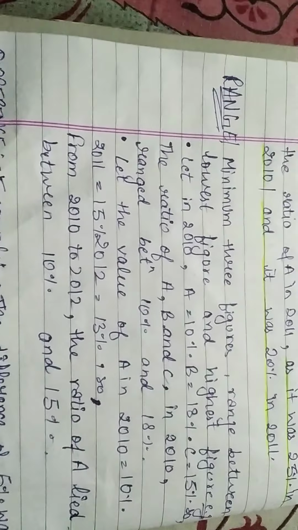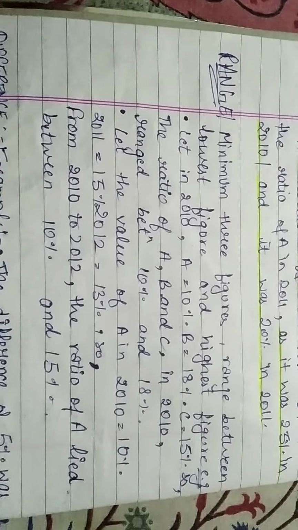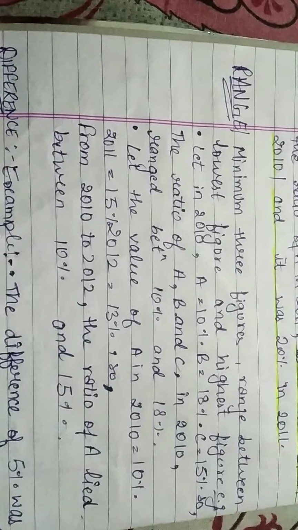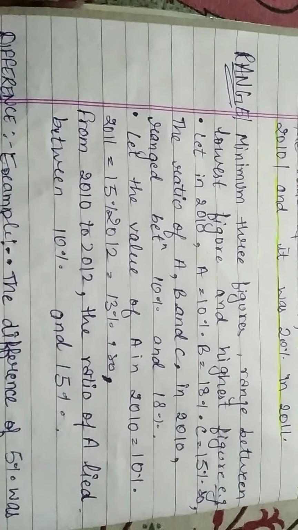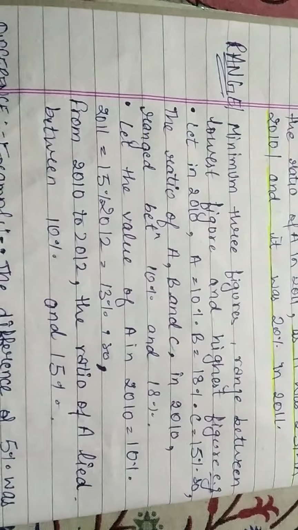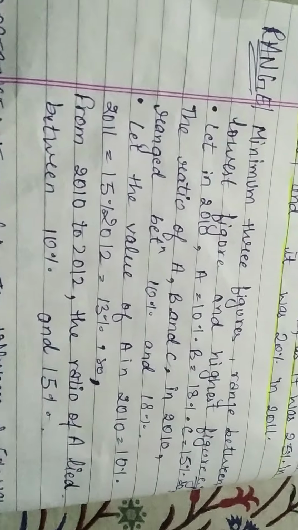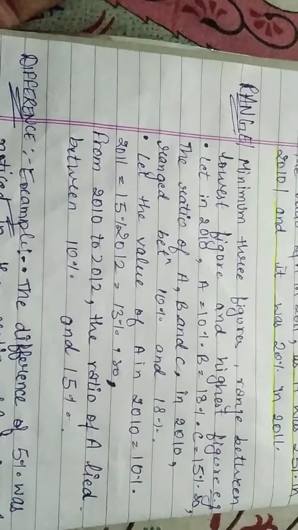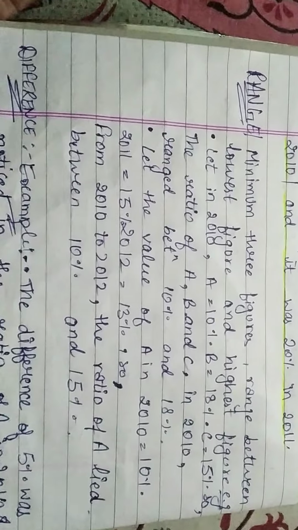Let's take another example of this. Let the value of A in 2010 be equal to 10%, in 2011 equal to 15, and in 2012 equal to 30. So how do we write this? We will write like this, starting with from. In this we have different years and different values, but in the previous one we had different values but the same year. In this we will write: from 2010 to 2012 the ratio of A lied between 10% and 15.